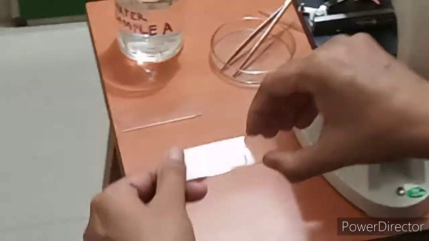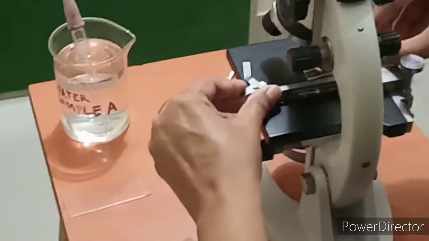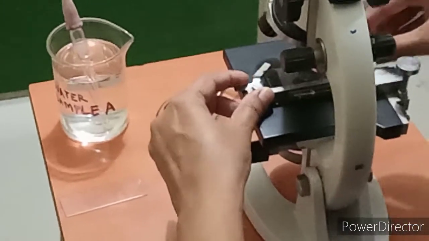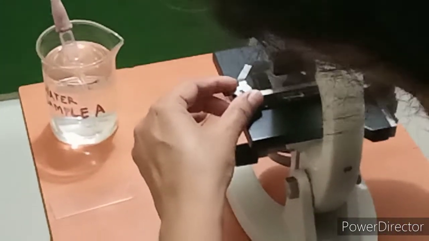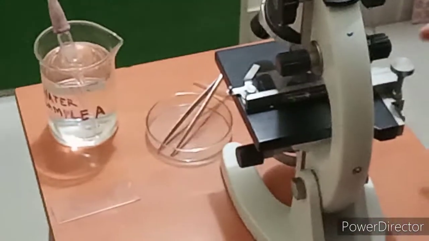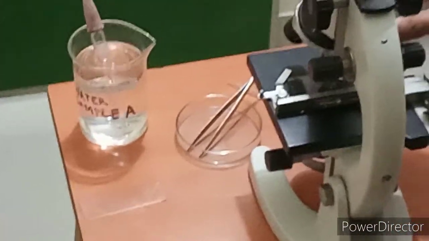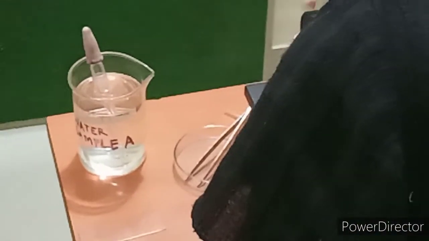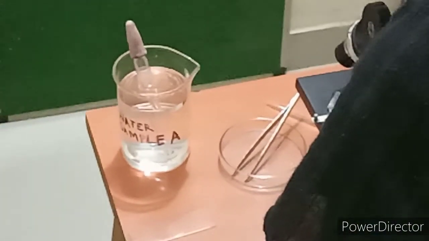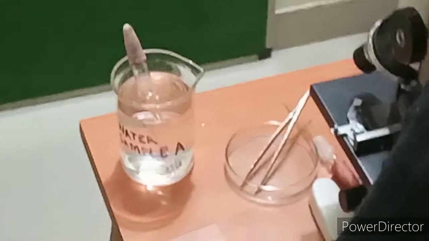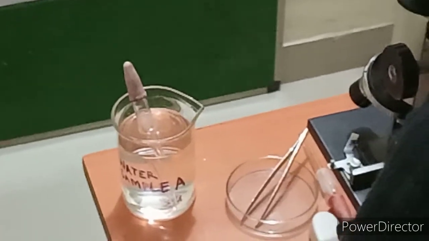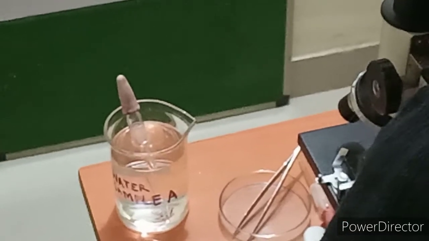So place it over the stage and clip it, and observe under the low power, that is 10x. Now here, as the water is clear, you cannot see any particulate matter or living organisms present in this.